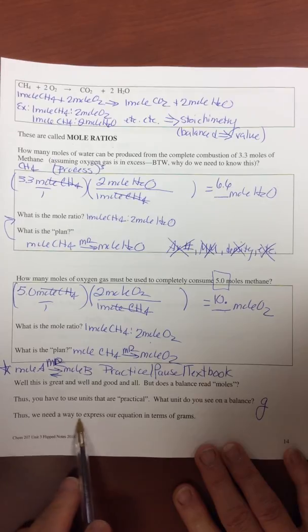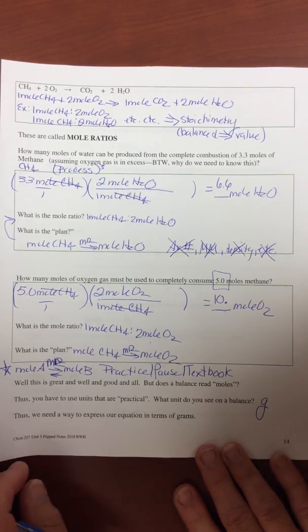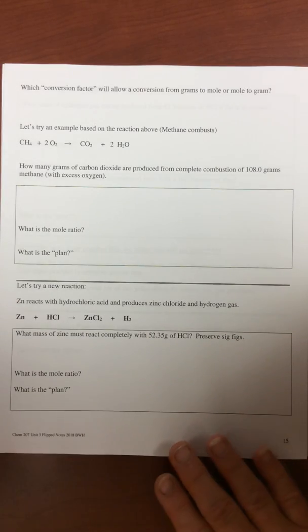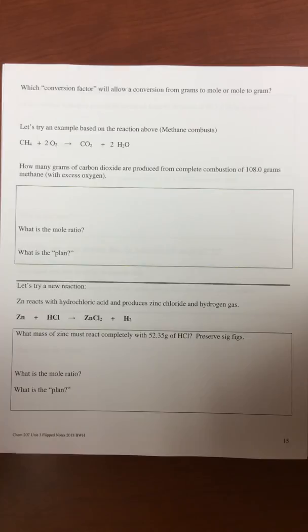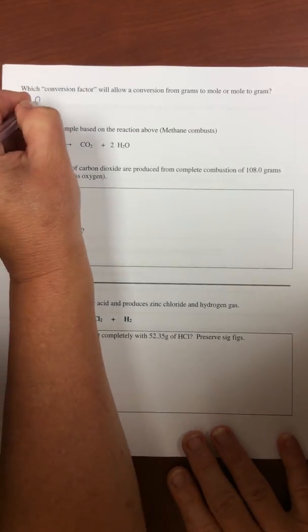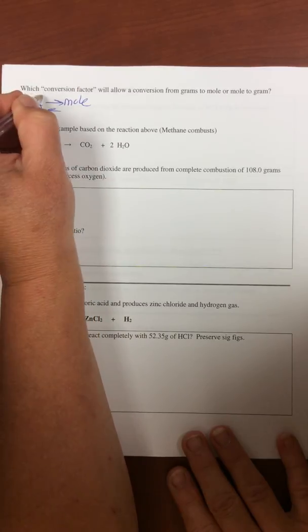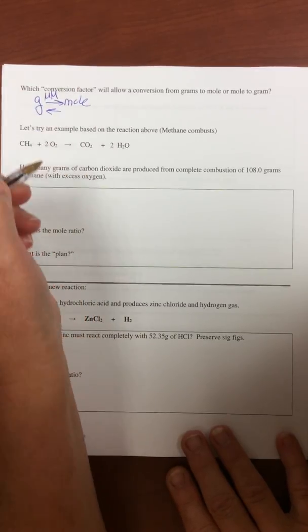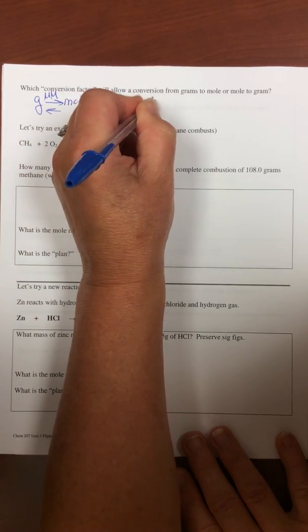So we need a way to express our equation in terms of grams. Page 15. If we're going to start using the gram, now we're going to go from gram to mole or mole to gram, which means we need molar mass. Molar mass, remember, we get from the periodic table.